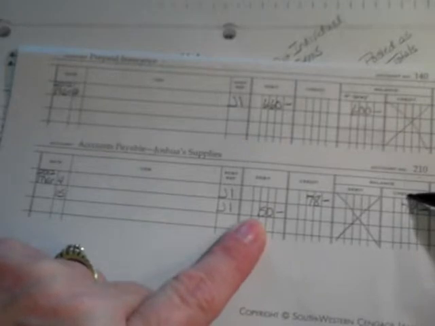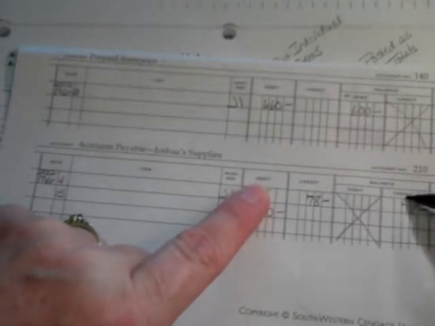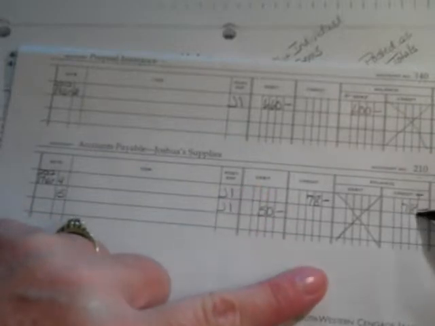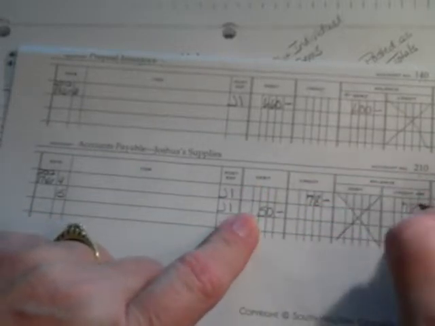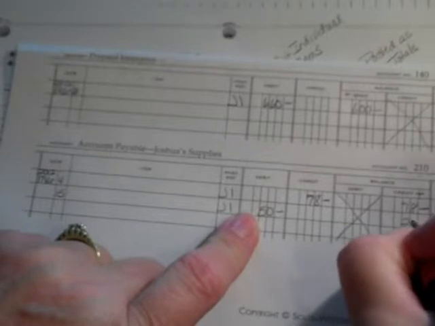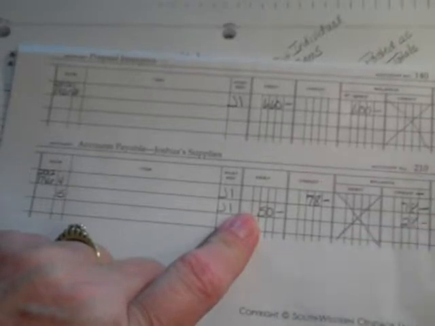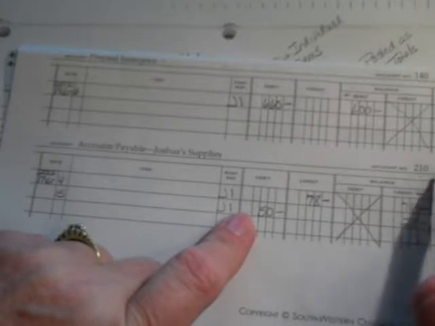And notice these two are different. One's a debit, one's a credit. When they're the opposite, you have one debit and one credit, you end up subtracting. So 78 minus 50 will be 28. So now I got a balance of 28. When they're the same, you add. When they're different, you subtract. Account number 210.